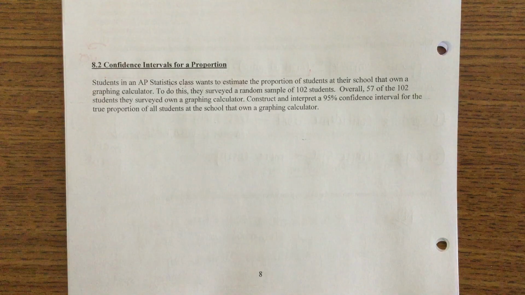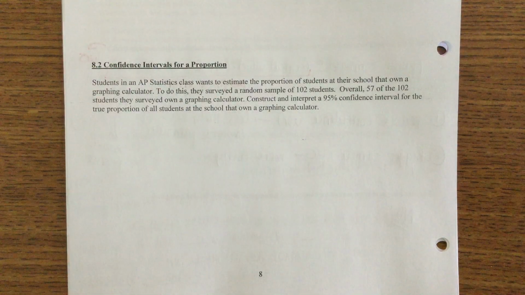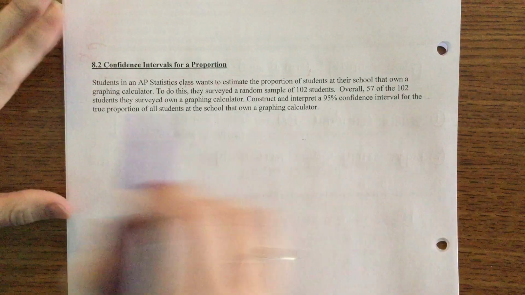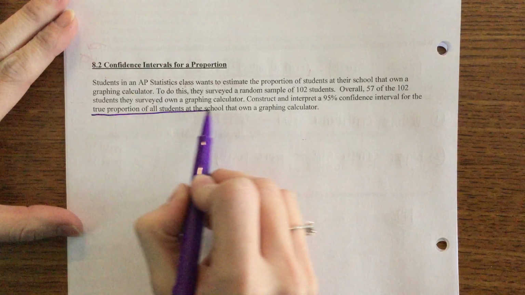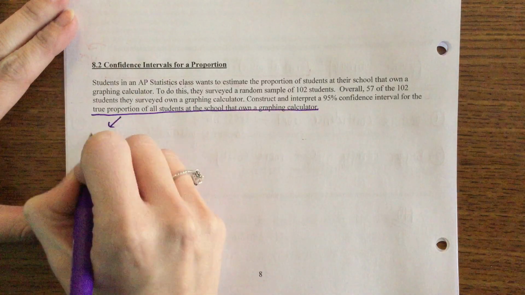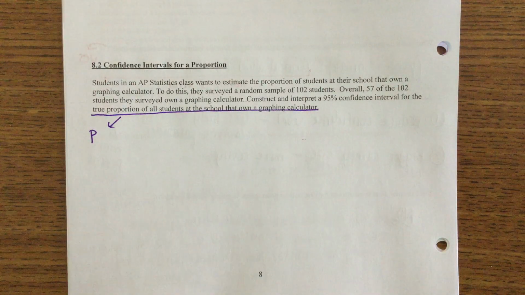Okay, so here's what we're looking for. We are looking for the true proportion of all students in the school that own a graphing calculator. That's p. So we want to estimate a population proportion. That's why we use a confidence interval, because we don't have the true population parameter.